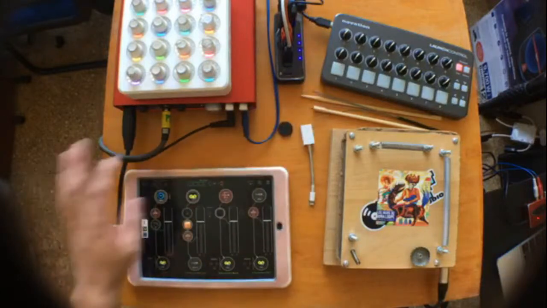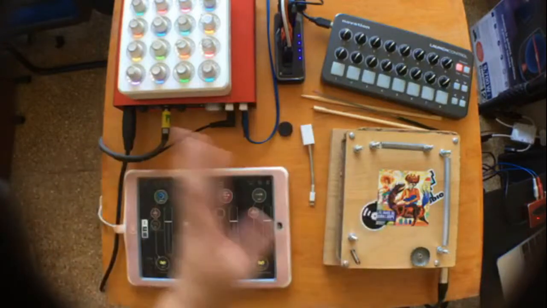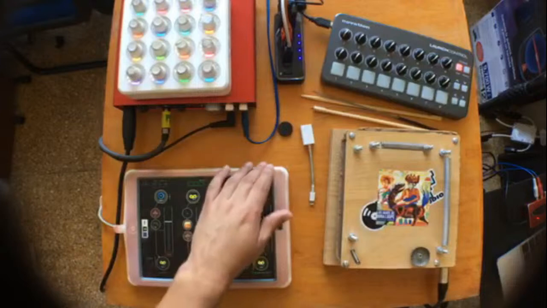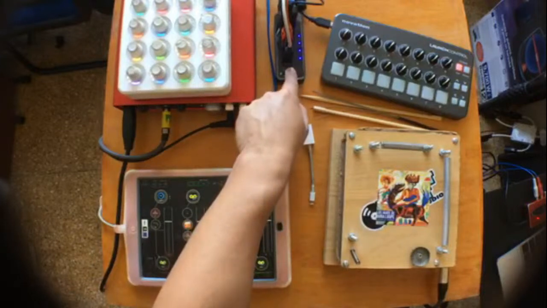And what I do to be able to connect more than one USB device to my iPad is I use this USB hub.